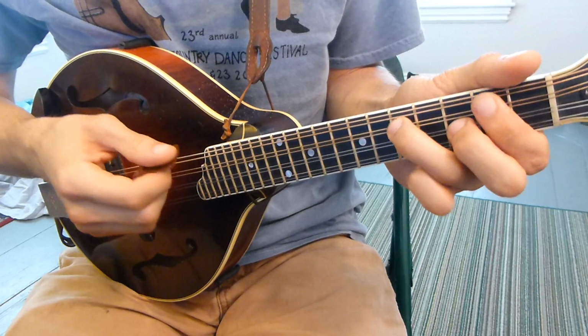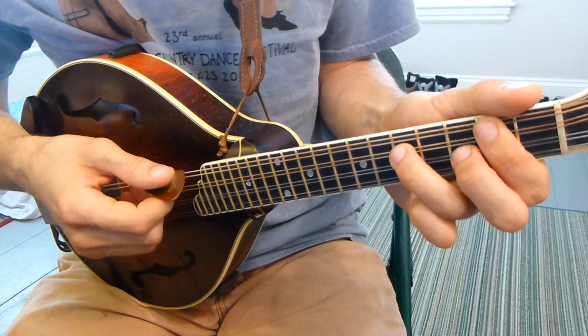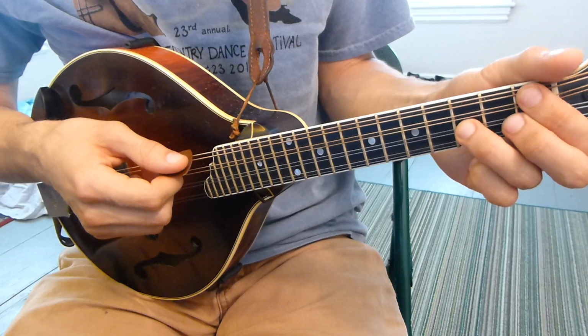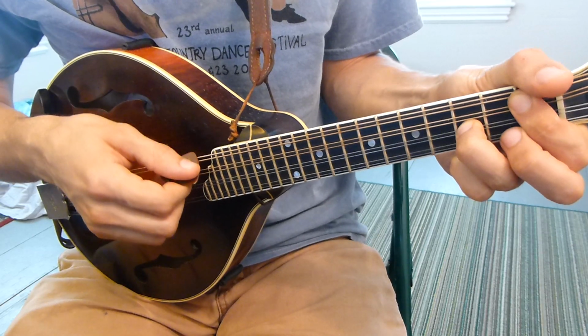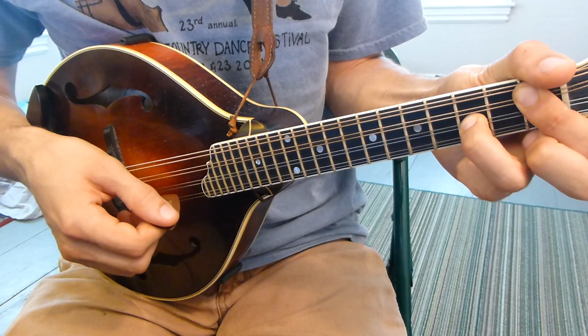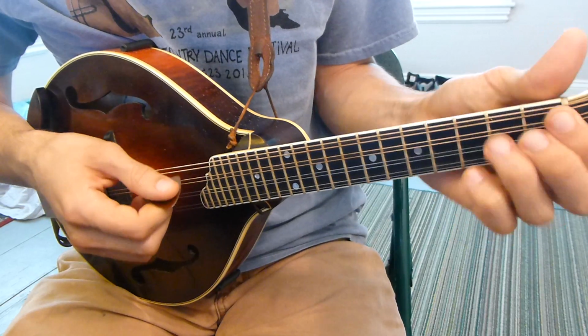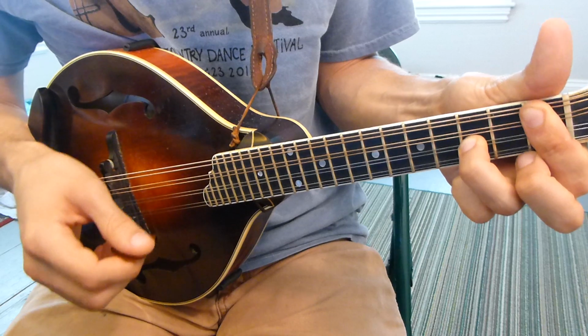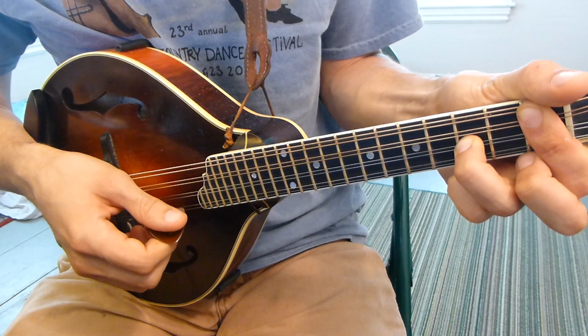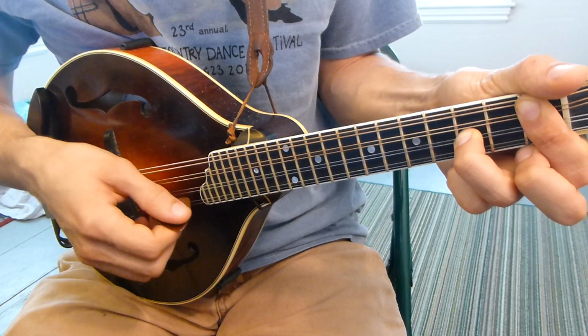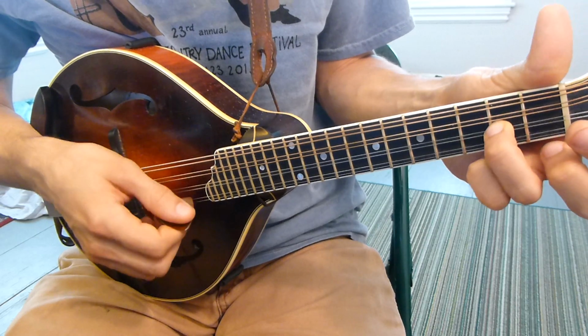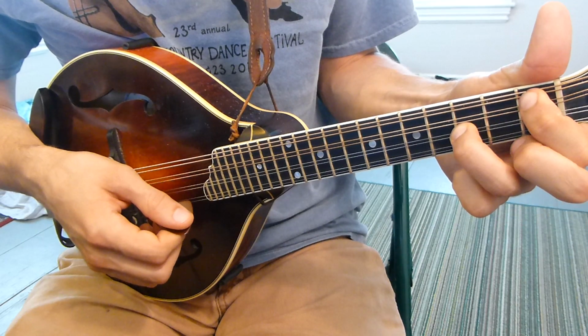So all we need to do is slide it up. Let's go to the key of A flat. So our last chord is going to be A flat, which is like your G chord, everything up a fret. So it's 1, 1, 3 is your ending chord. G major, A flat major.